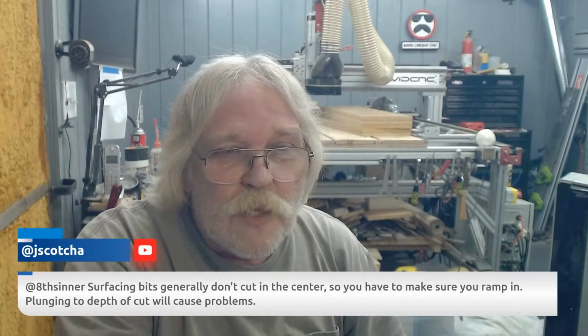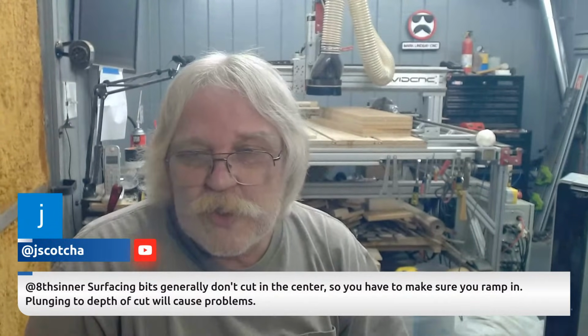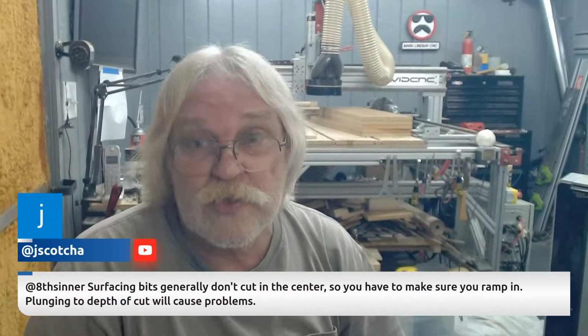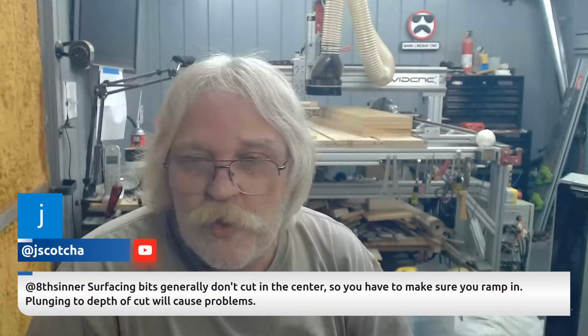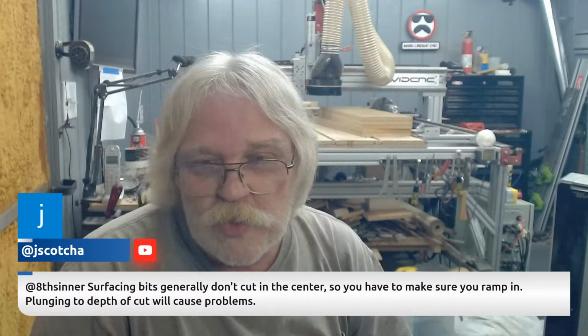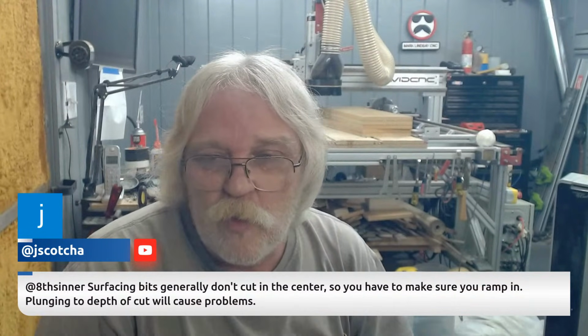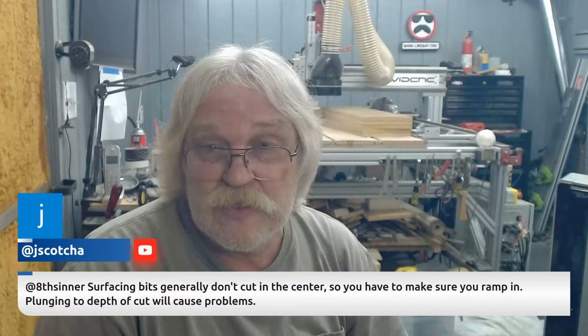Jay Scotia says, surfacing bits generally don't cut in the center. Exactly. So you have to make sure you ramp in. Plunging to depth of cut will cause problems. Yes.